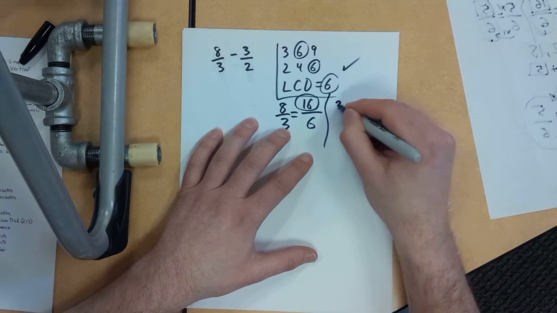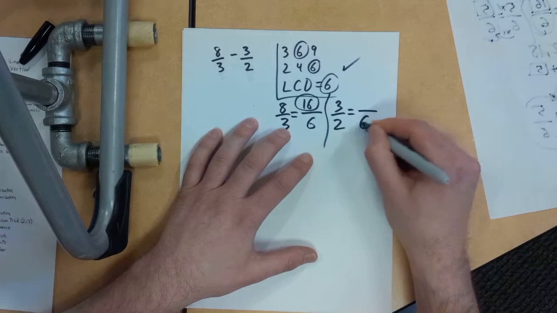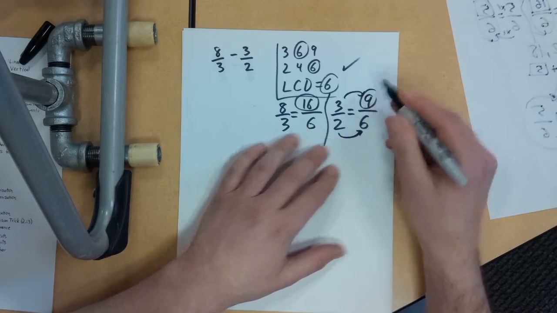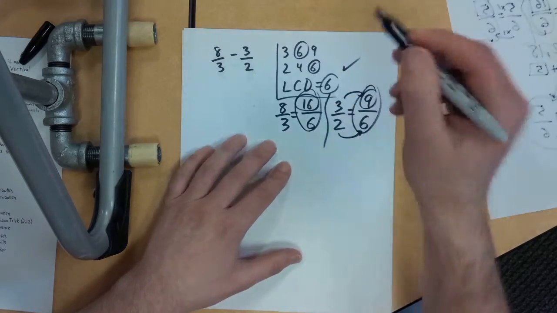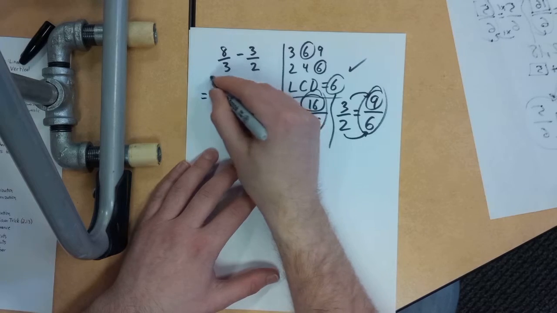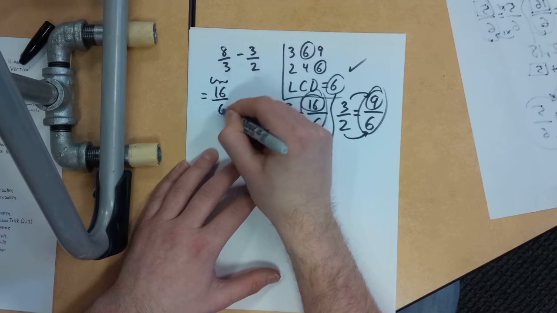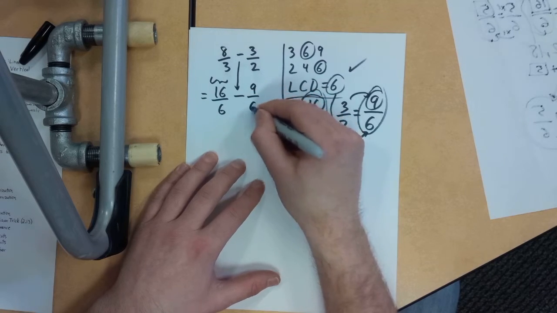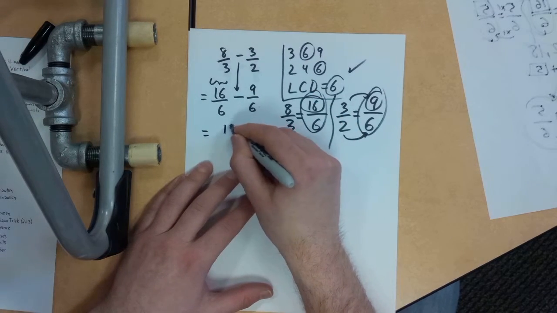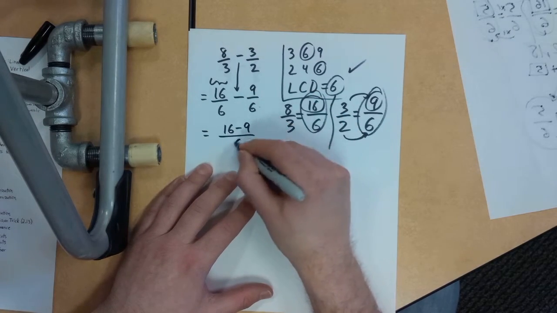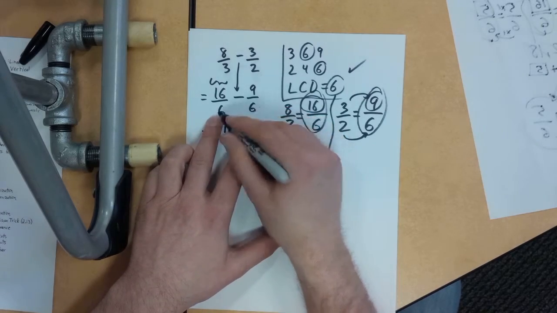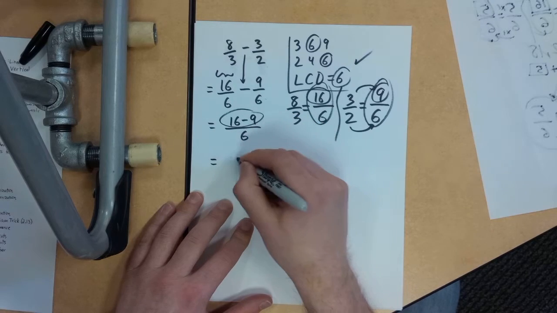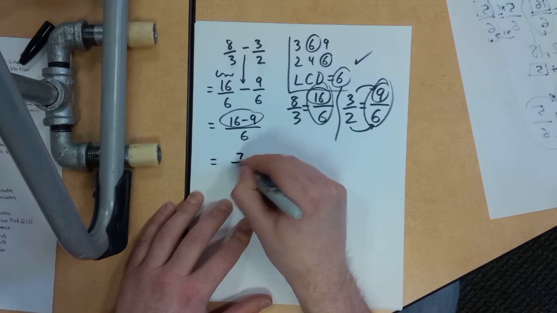And then the other one, 3 divided by 2 equals something over 6. This gets tripled, so this must get tripled as well. So here's our new division statements here. So there we go. 16 divided by 6. Whatever the sign is, it comes down exactly there. 9 divided by 6. Now be very careful here. We bring everything together all over top of one common action. Dividing by 6 is a common action. And then I just do the math here. That's going to be 7 divided by 6.